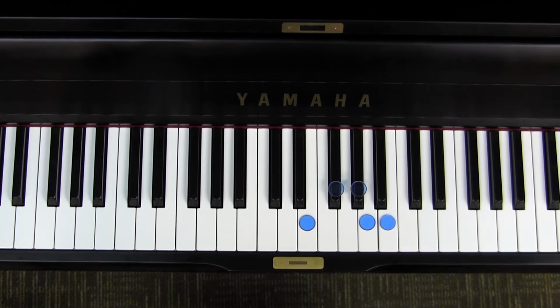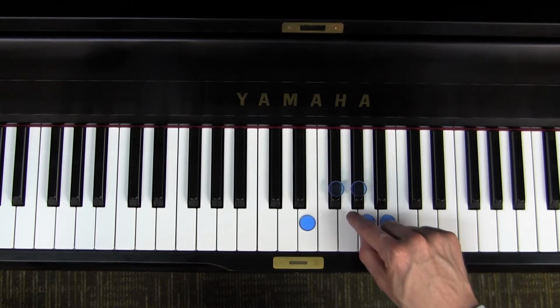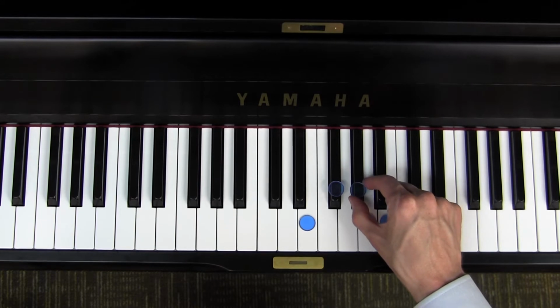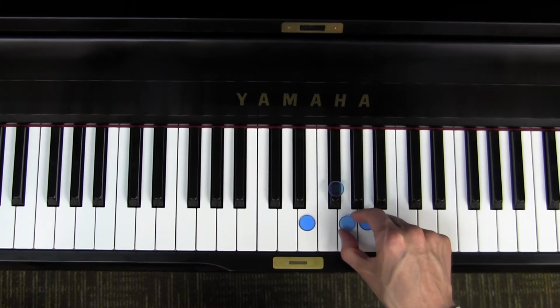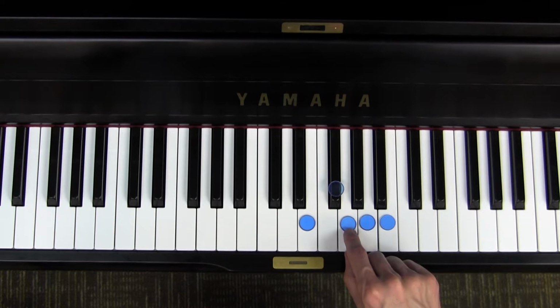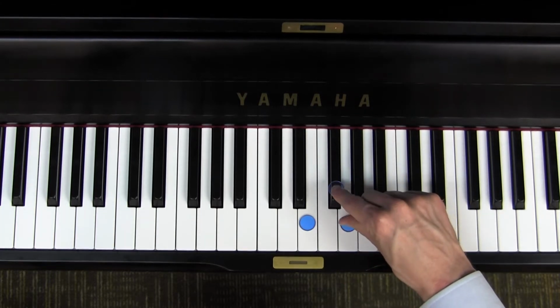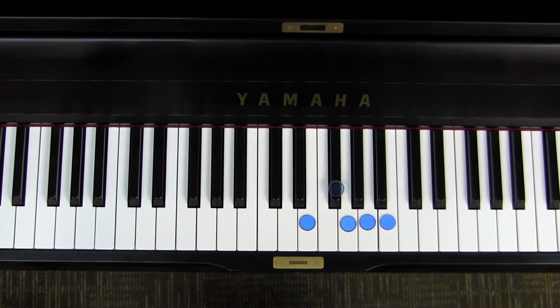Now for minor, you'll recall that we need to take the 3rd note and move it down a half step. So for E minor, we're going to take this G sharp and move it back to G. In a minor pentascale, the half step belongs between the 2nd and the 3rd notes. So now, here we have the E minor pentascale.